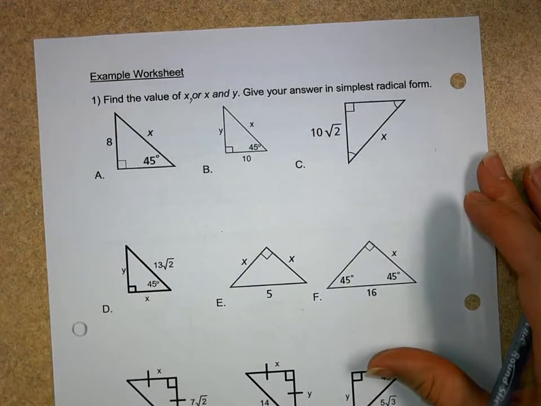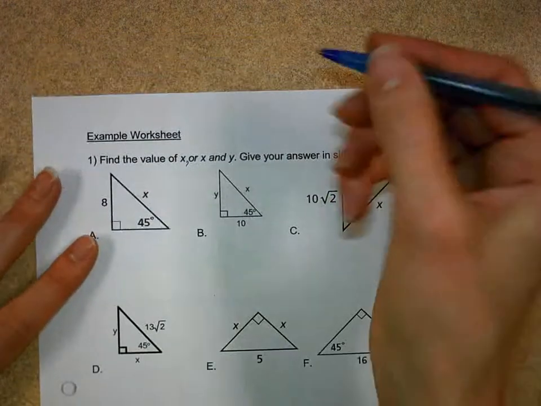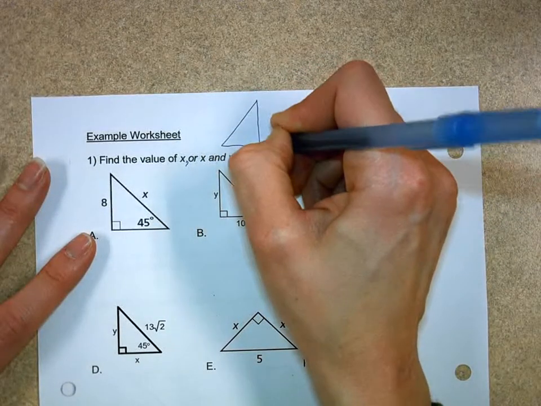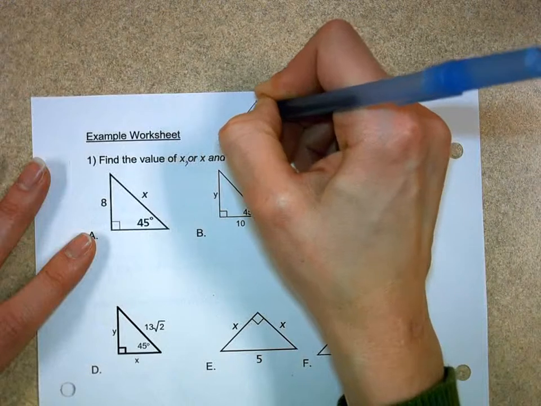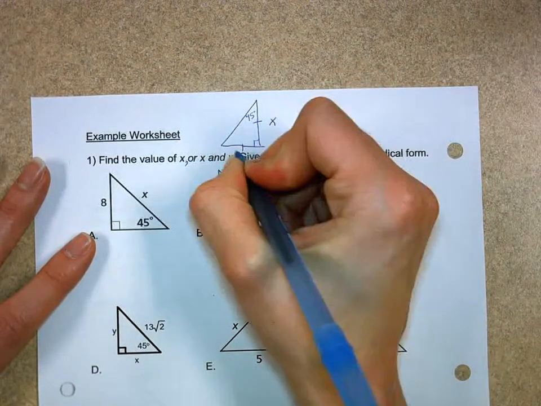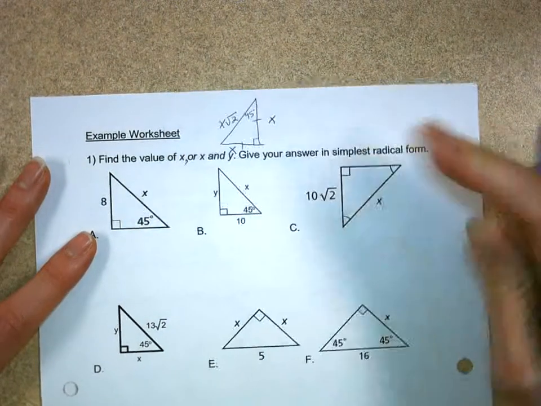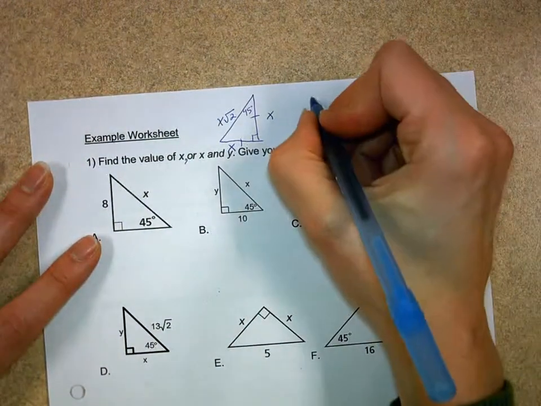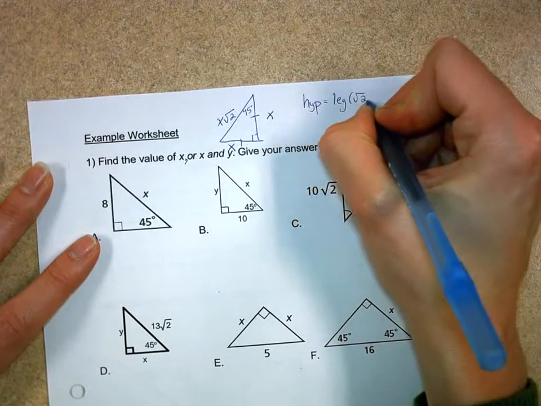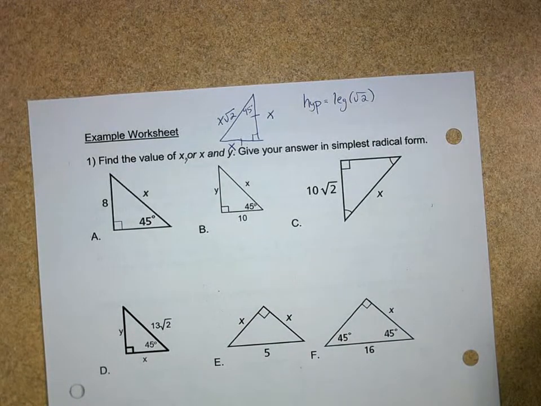But if I was a student doing this homework, on the top of my homework page I would draw my 45, 45, 90 triangle. And I would literally mark what I know for the legs. Legs are both the same size, and then I know the hypotenuse is the leg times root 2. You can even say that over here: hypotenuse equals leg times root 2. Do anything like that that helps you see what the value is going to be.